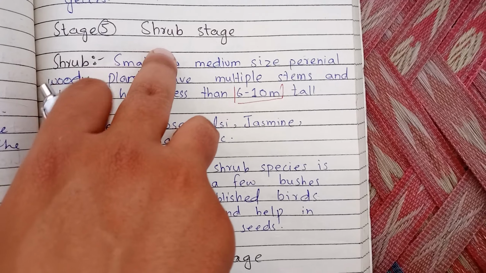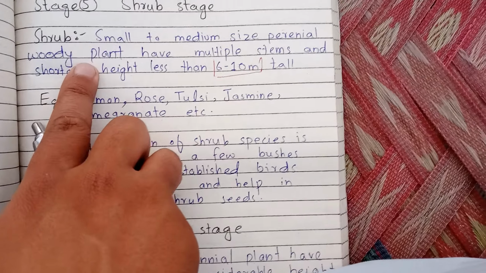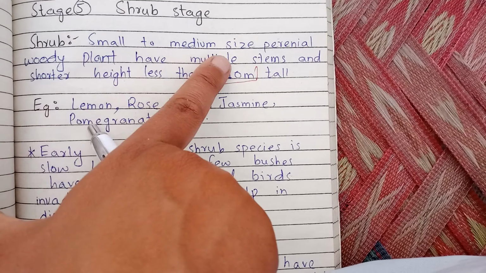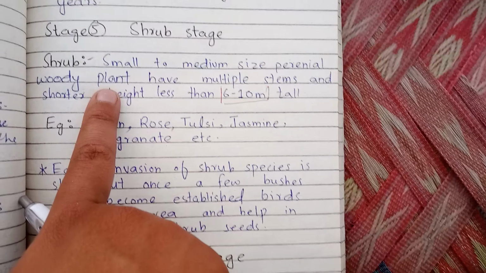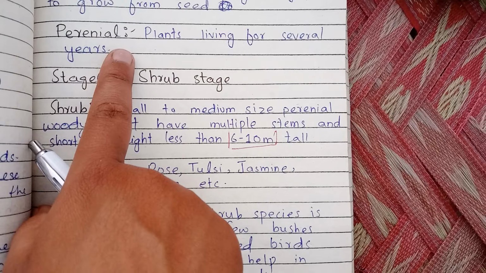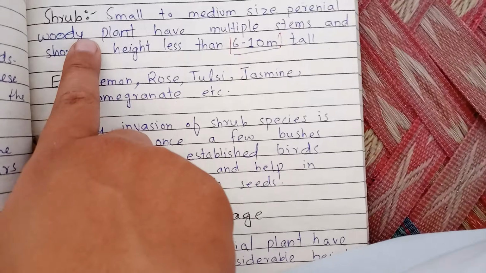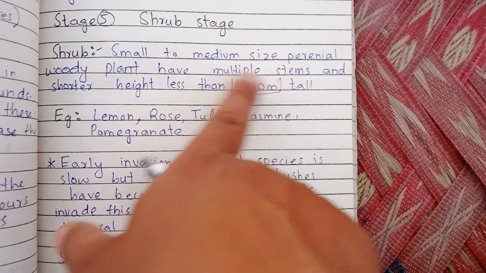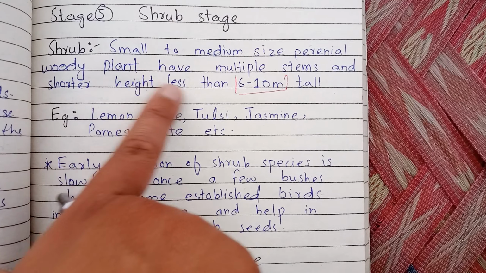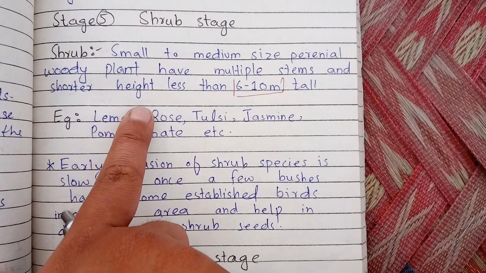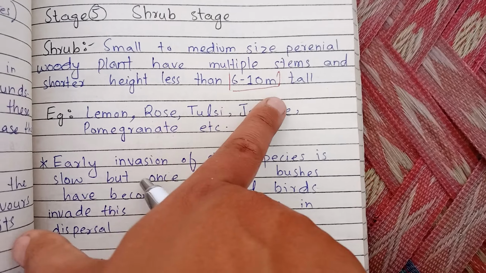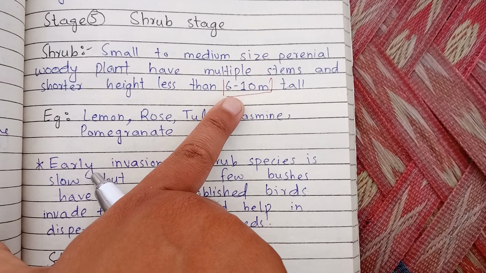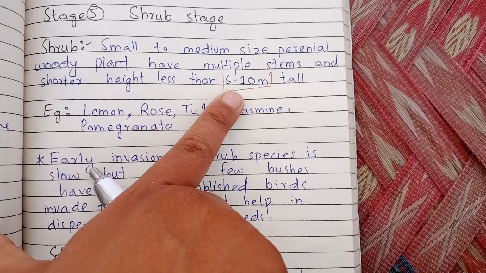Stage 5 is the shrub stage. What does the word shrub mean? A shrub is a small to medium sized perennial woody plant with multiple stems, with height less than 6 to 10 meters. This point is important for different competitive exams.